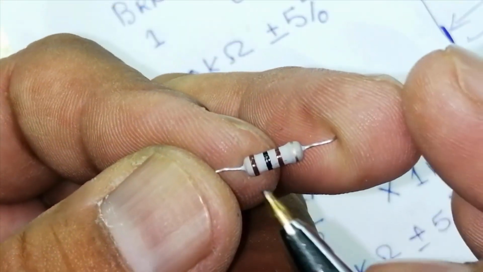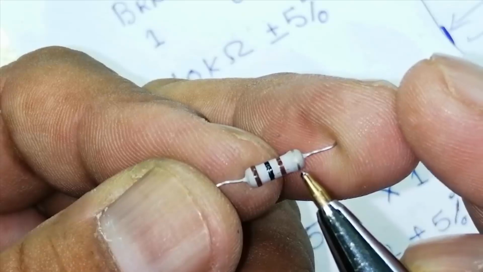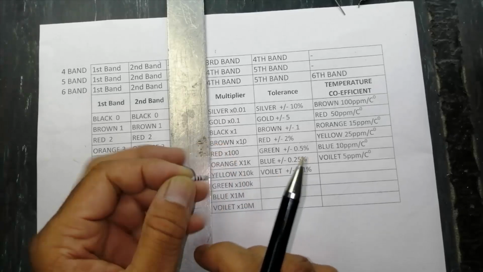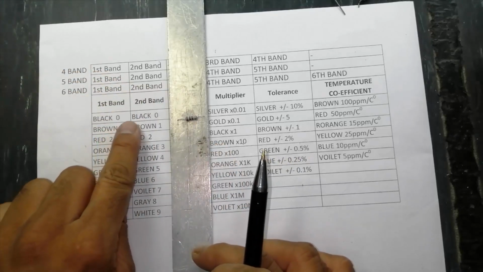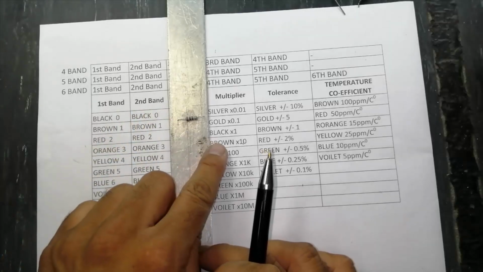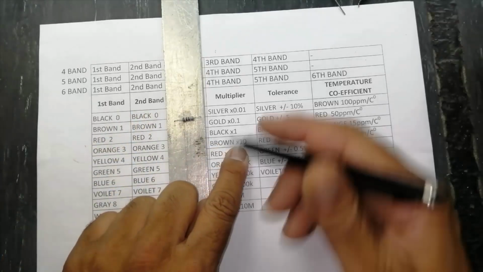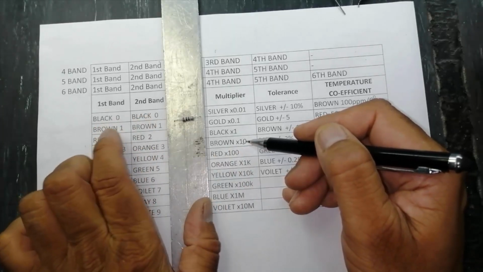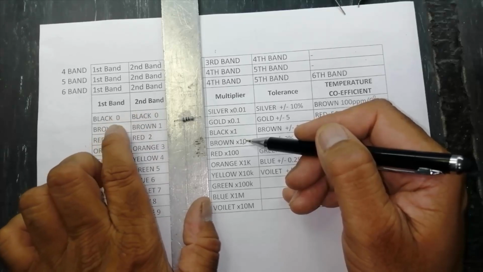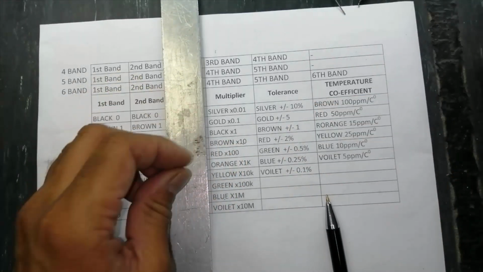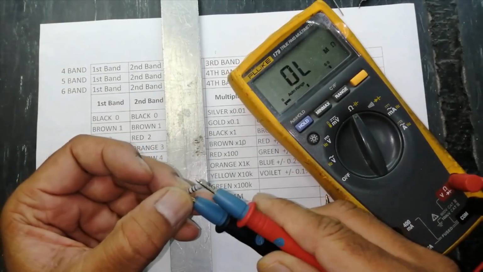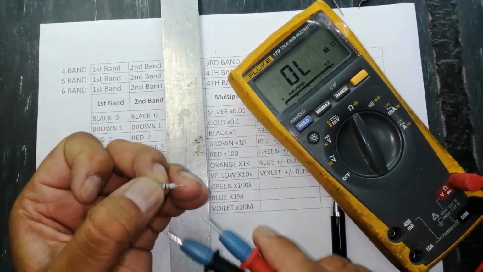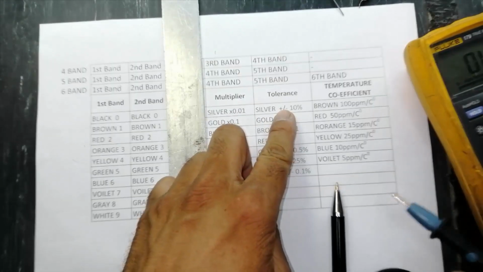So here I have a resistor: brown, black, brown, and the last band is silver. Pick the first brown, that is 1, black 0, so 10, and brown is the multiplier band, multiply by 10. 10 multiplied by 10 is 100 ohm, and silver is plus minus 10%.